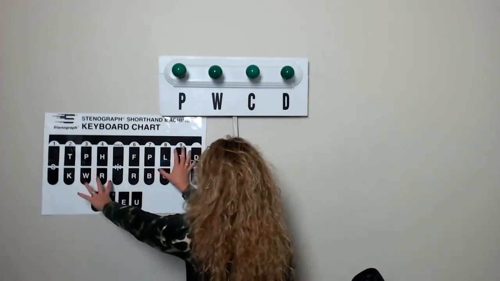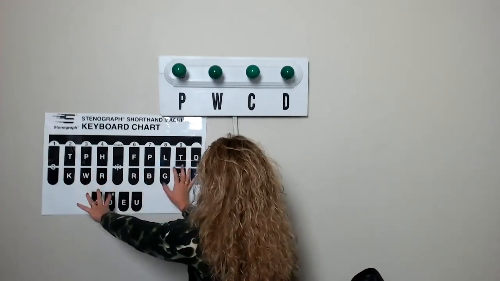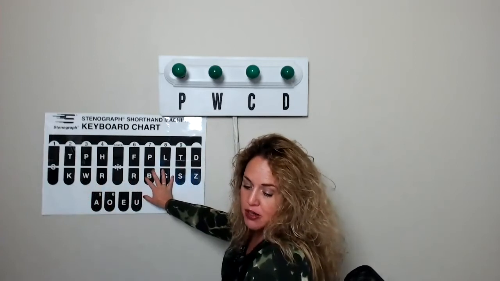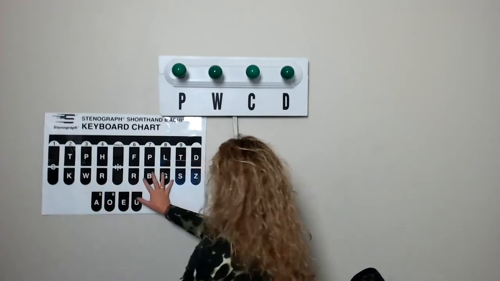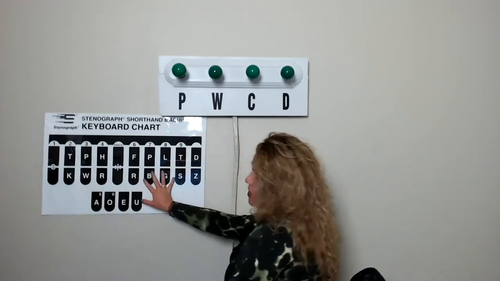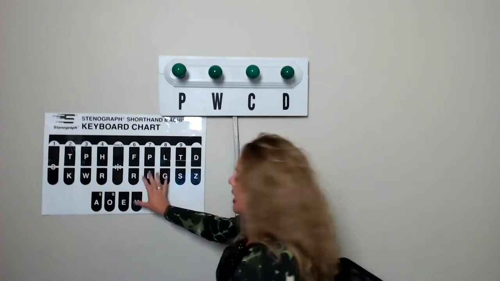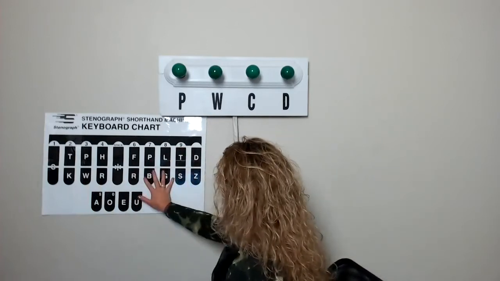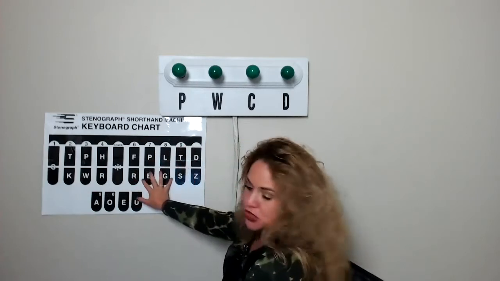E-D, E-D, comma. E-Z, comma. U-D, comma. U-Z, comma. I-D, I-D, comma. I-Z, comma. The second row is a combination of them: U-D, U-Z, I-D, I-Z, A-D, A-Z, O-D, O-Z, E-D, E-Z.